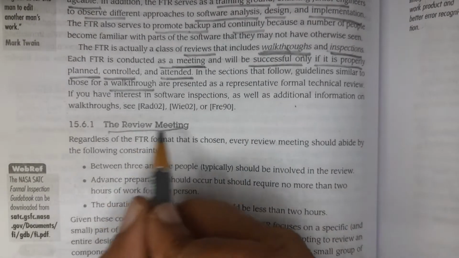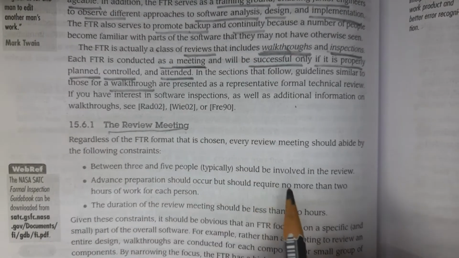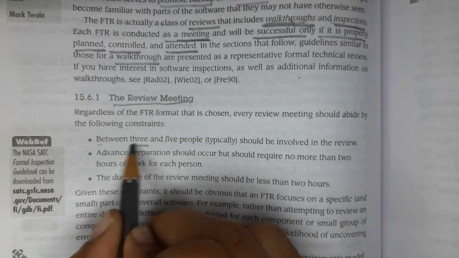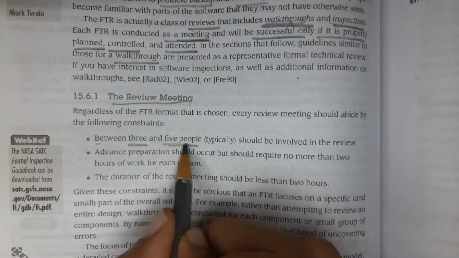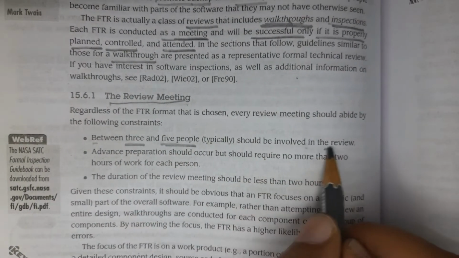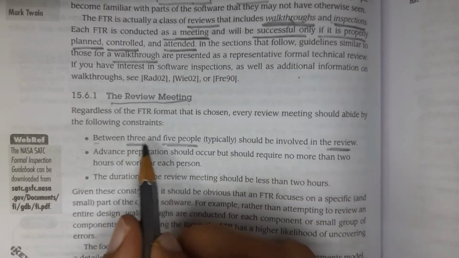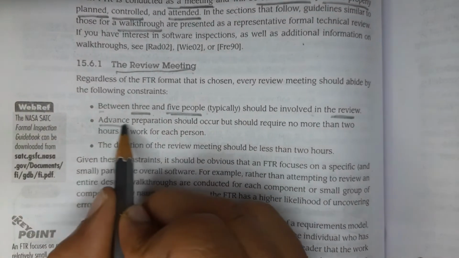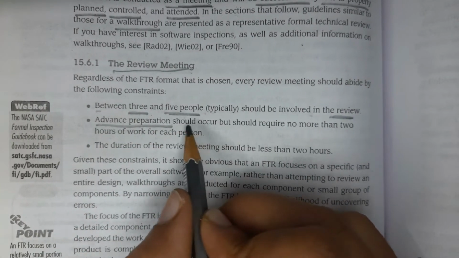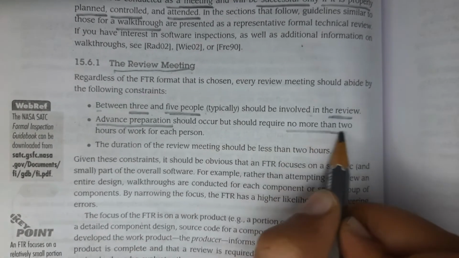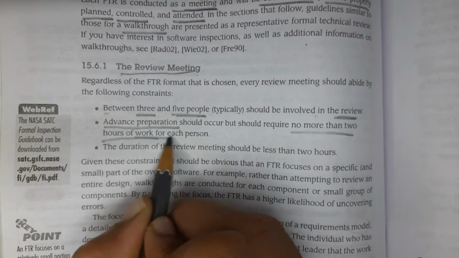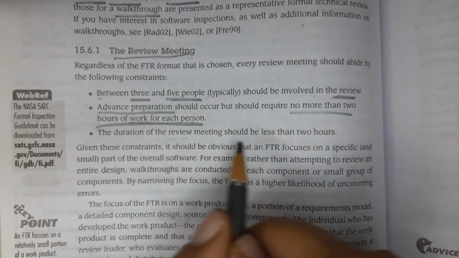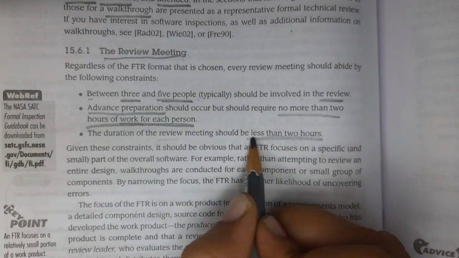Again, it is a review meeting. So here you can write down who conducts the meeting and how many people: 3 to 5 people should be there in one review. Means when a meeting is taken, 3 to 5 members should be there. Advanced preparation should be done, with no more than 2 hours of work for each person. The duration of the review meeting should be less than 2 hours.